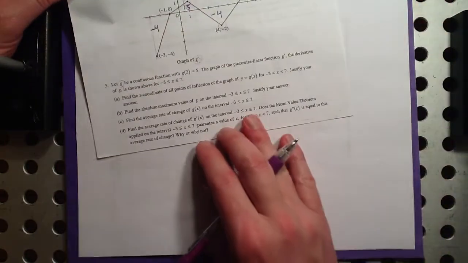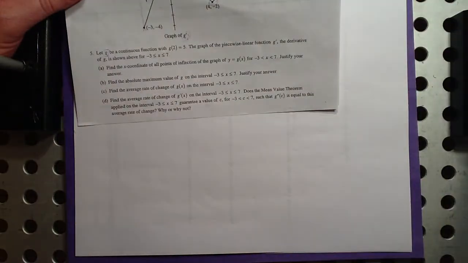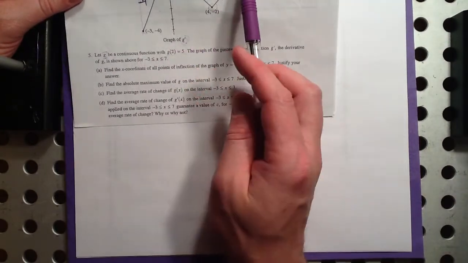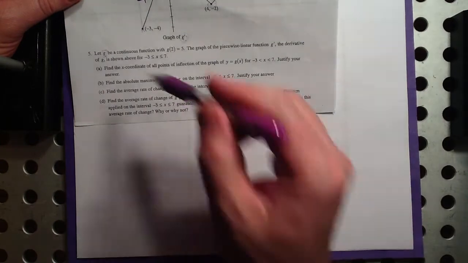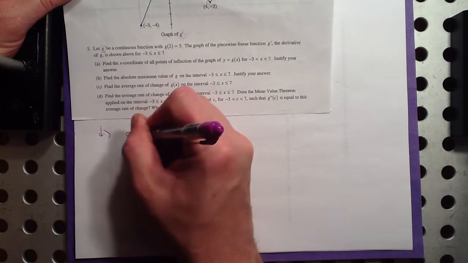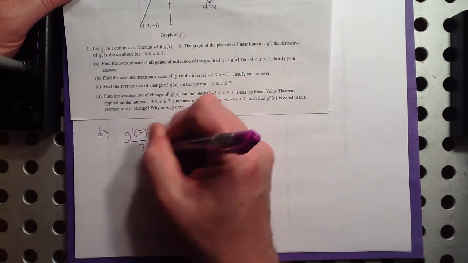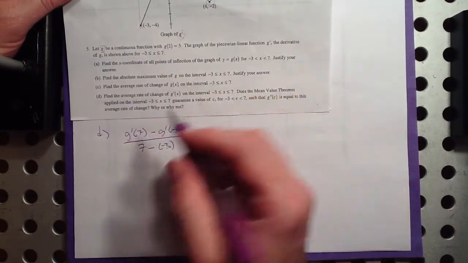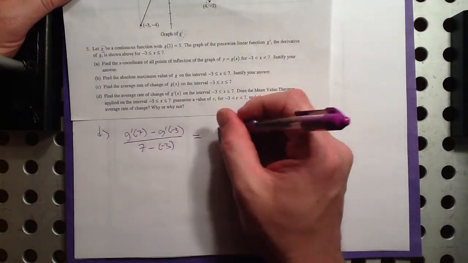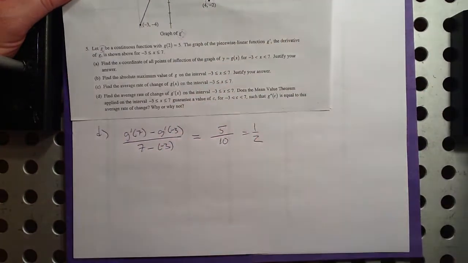And last part, D, find the average rate of change of g prime of x on the interval. Well, this is g prime of x, so if you want the average change of the function you're actually looking at, you just have to connect the dots, right? We have the secant line right there. It's just g prime of 7 minus g prime of negative 3 over 7 minus negative 3. And so that's 1 minus negative 4 over 10, so that's 1/2.